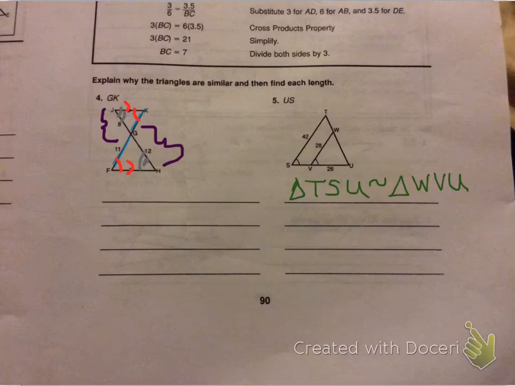And then the reason you know they're similar is because you have a side that matches a side. So that's the S part. And then you have the angle in the middle, angle S and angle V. Technically TSU and WVU.